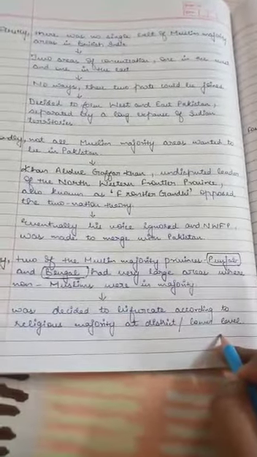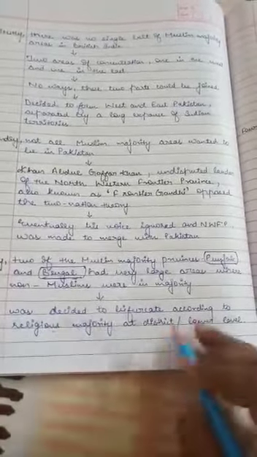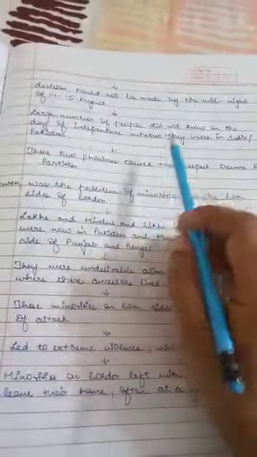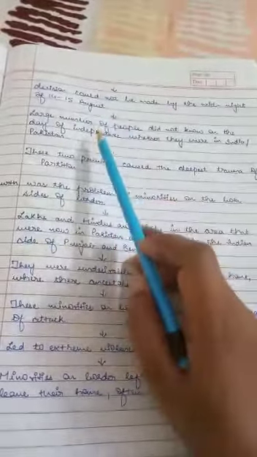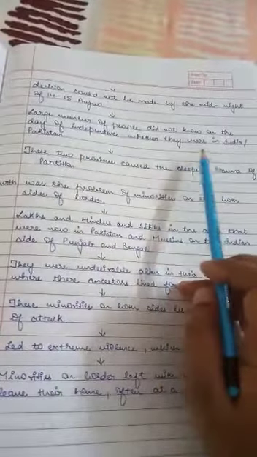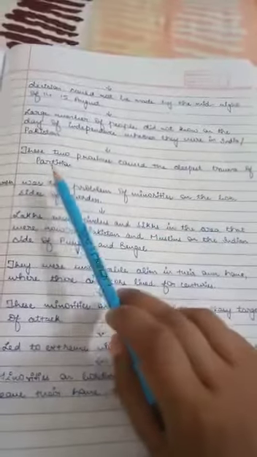So what was decided? That partition will take place on religious basis only, but on the basis of district or lower level. Also, the decision could not be made by the midnight of 14th August. A large number of people did not know on the day of independence whether they were in India or Pakistan. These two provinces caused the deepest trauma of partition.